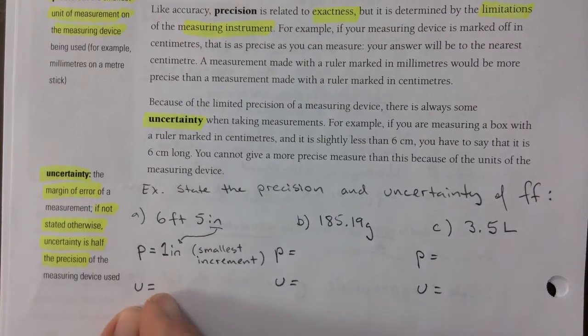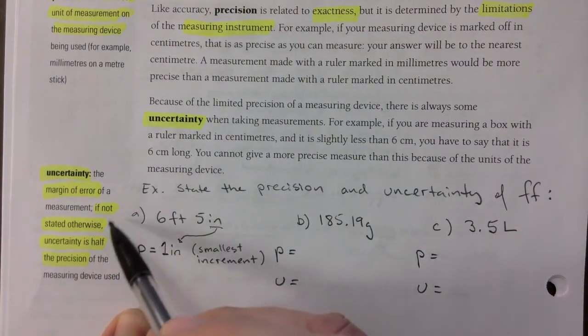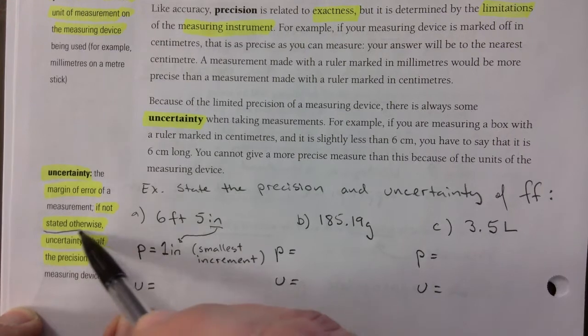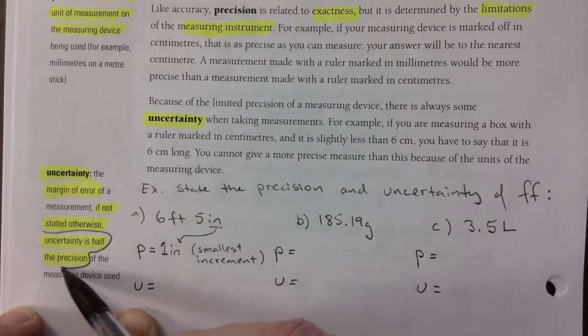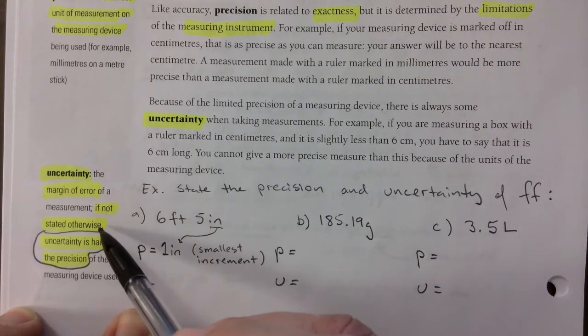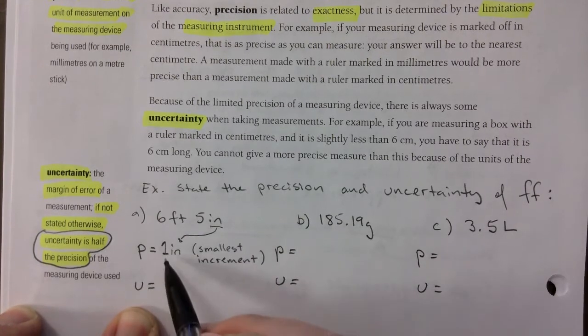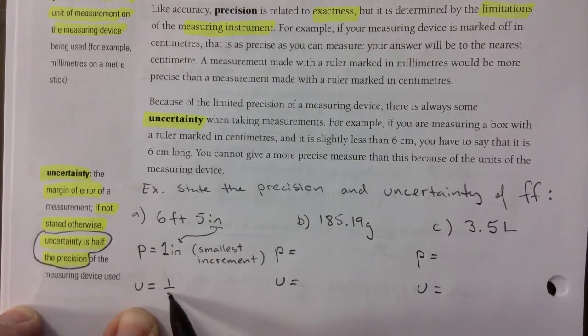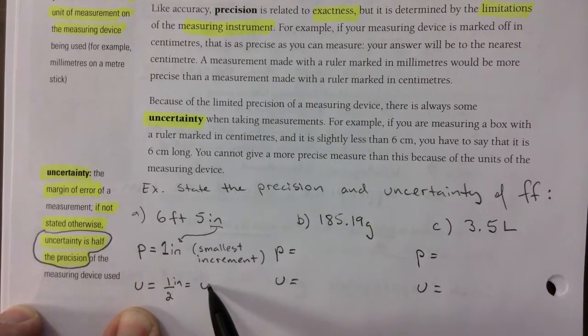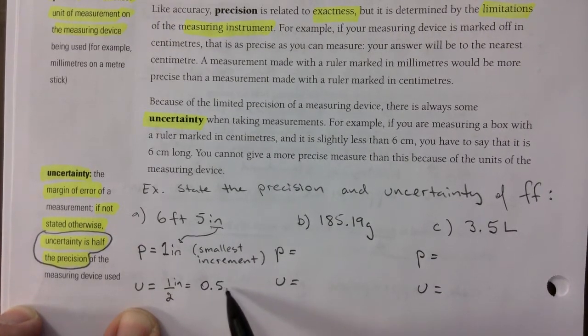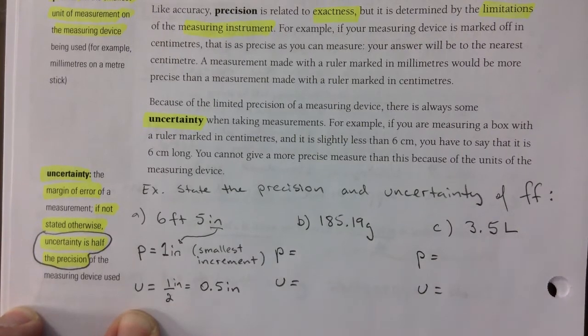And what's the uncertainty again? It says here, uncertainty is half of the precision, unless stated otherwise, but it doesn't say anything. So we'll just go 1 divided by 2, 1 inch divided by 2. Your uncertainty is 0.5 inches.